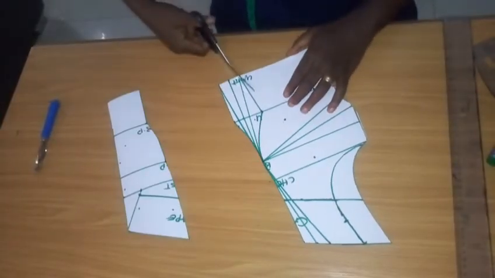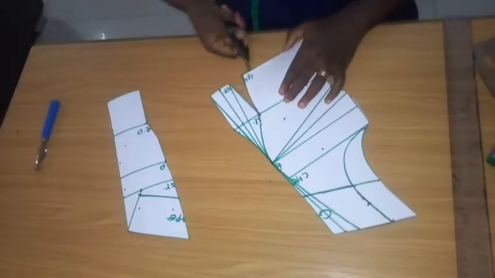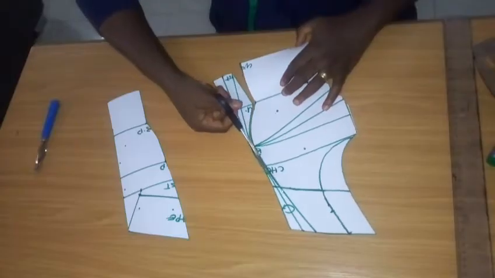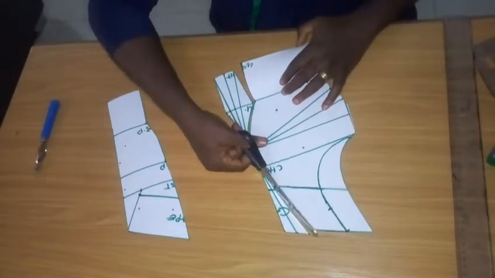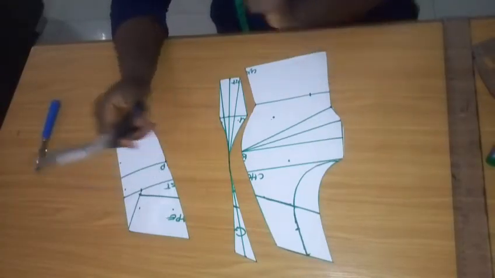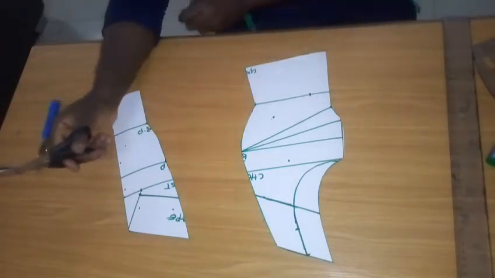Okay, I will cut this other part right now into the part that we replaced. So you can see the shortage we have here. That is what we replaced at this point. Okay, so I'll take away this dart, we don't need it.